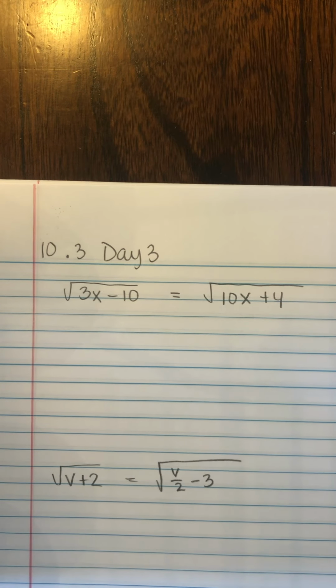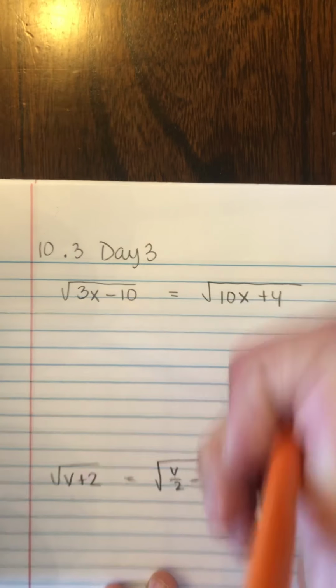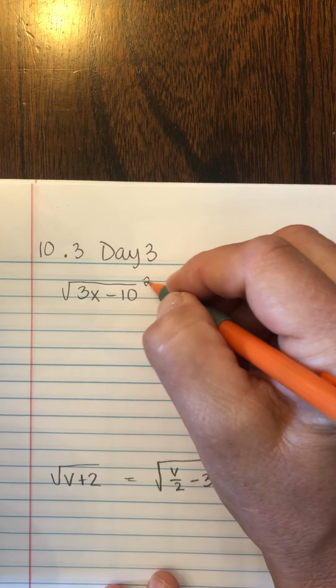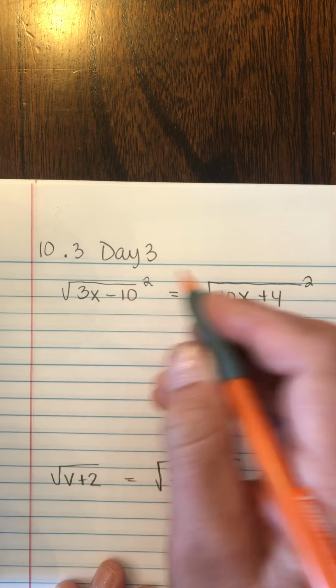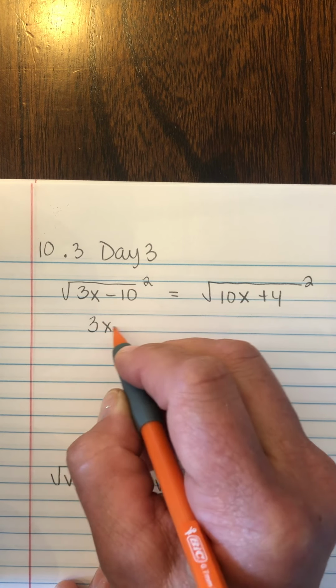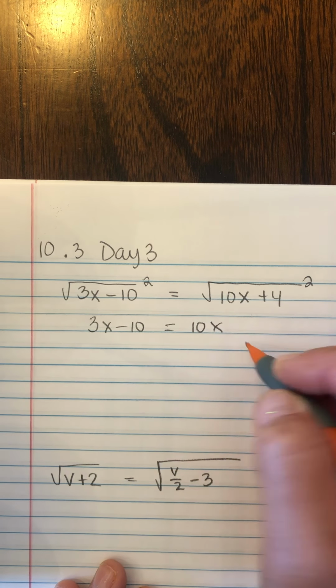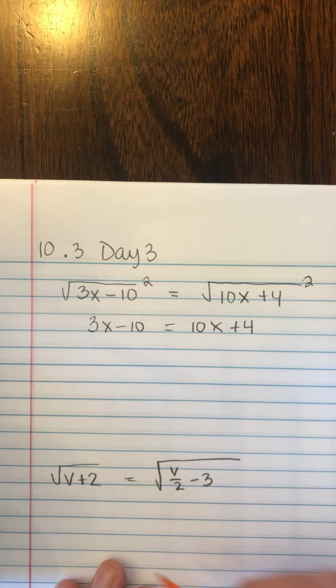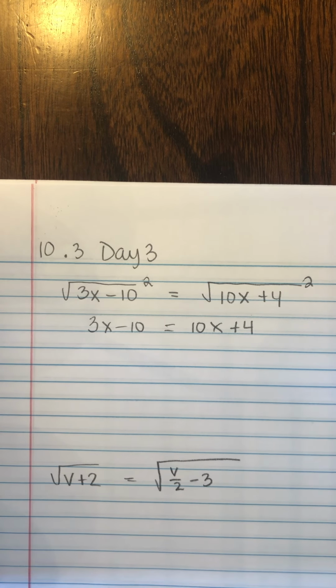Well, it actually is easier when that happens, because when you square the sides to get rid of the radical, when you square this side and you square that side, squaring a square root just cancels it out. So then you just have 3x minus 10 equals 10x plus 4. So now we're going to solve using your basic algebra skills. You should only have to use a couple steps to get through this part.